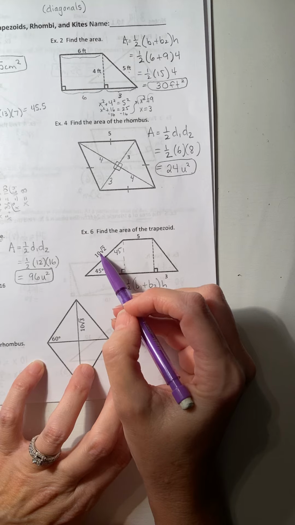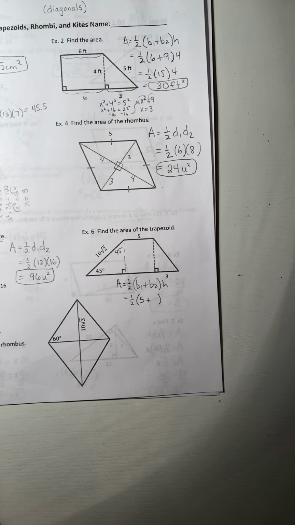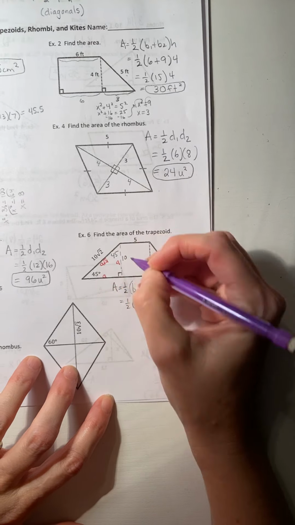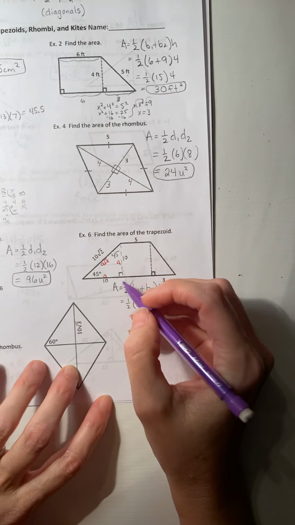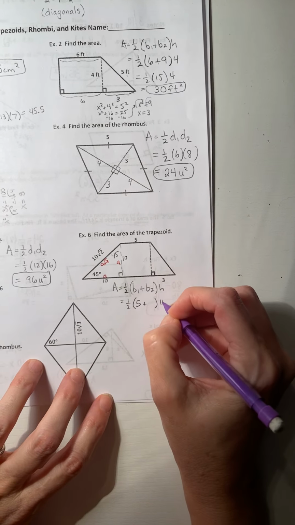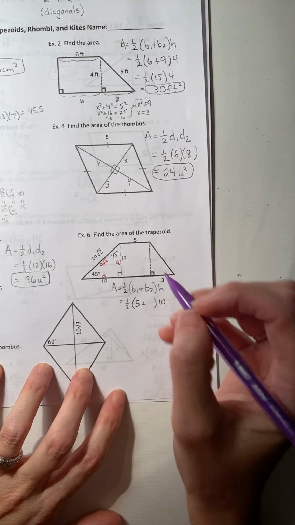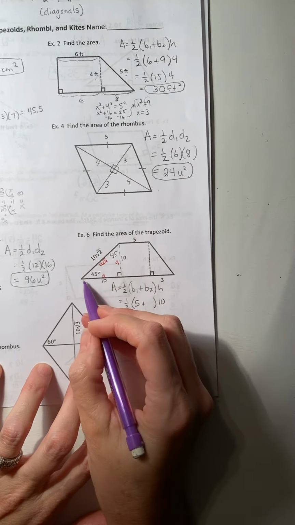And this is 10 radical 2. And if you think back to 45, 45, 90s, the template would tell us that this is A, and this is A radical 2. So if A radical 2 is 10 radical 2, these are both 10. And now I've got myself the height. And I've got part of this base. And then I still don't have the whole base yet.